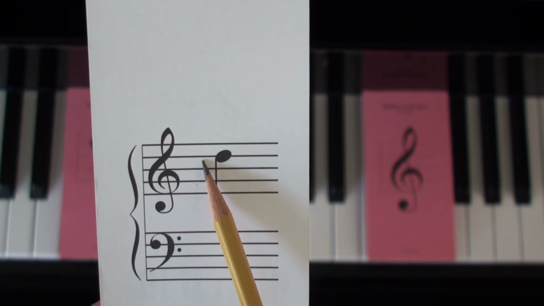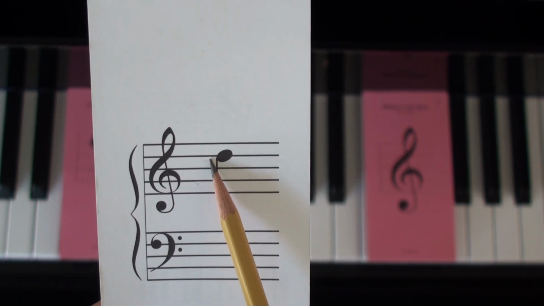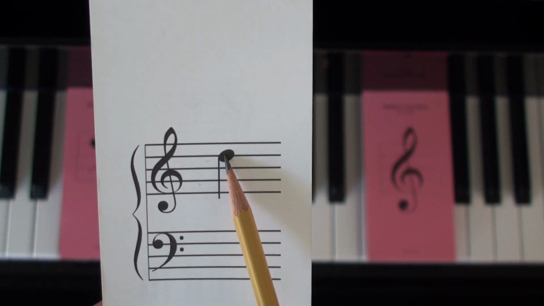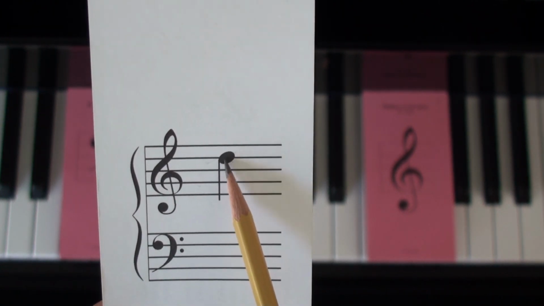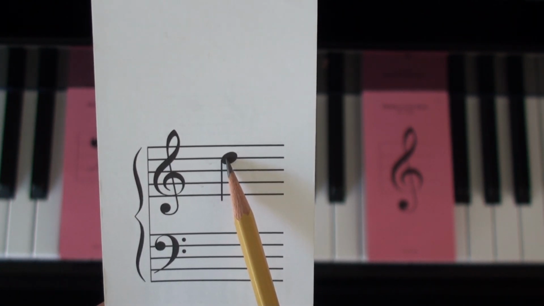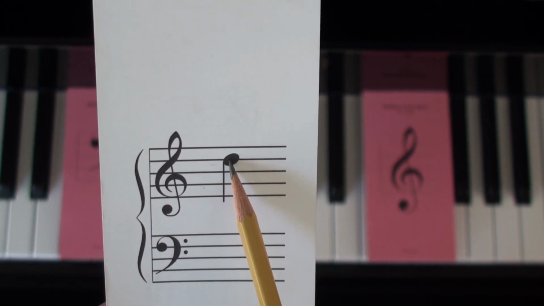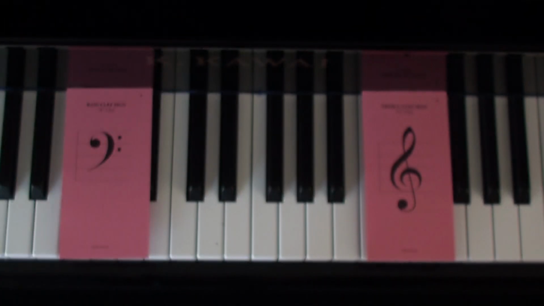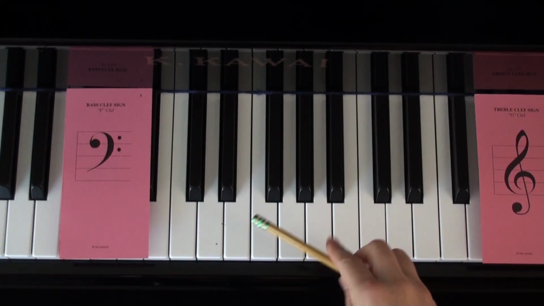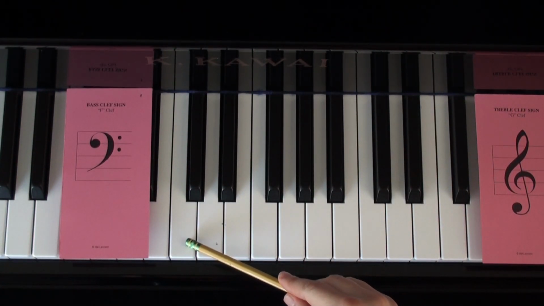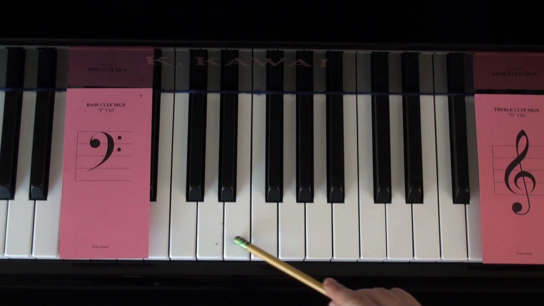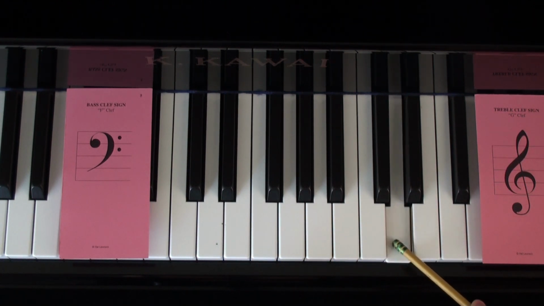So the third space is C. And one step up from C is D. So this is the D on this treble clef, okay? And which D is this? This D is actually, here's middle C, okay? So that D is going up to here, this D, okay?